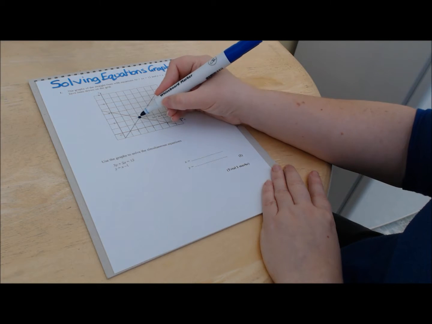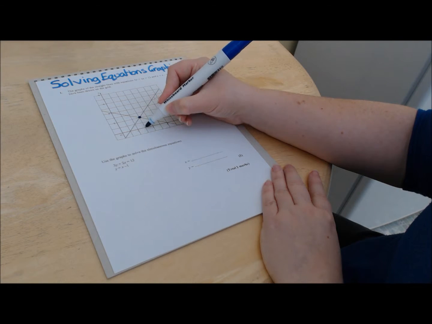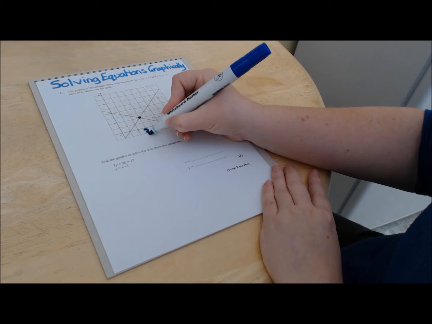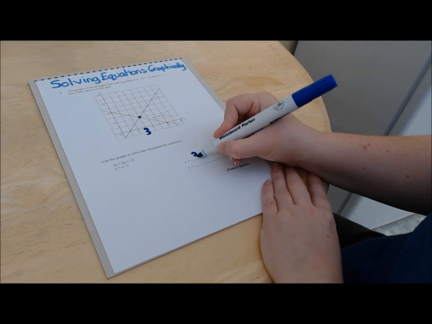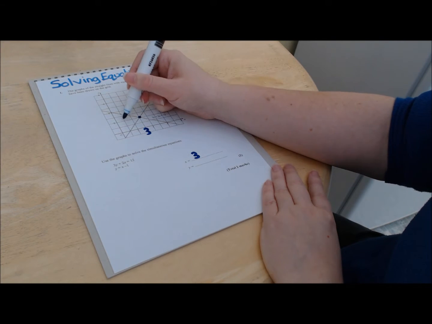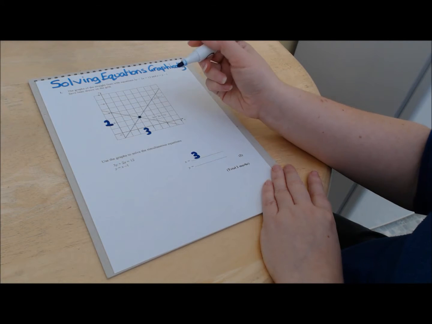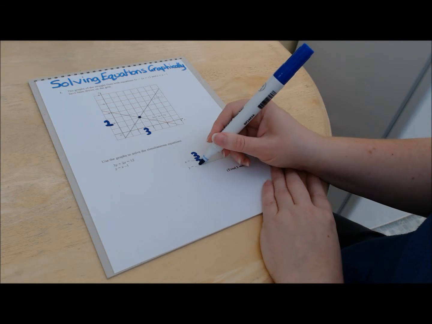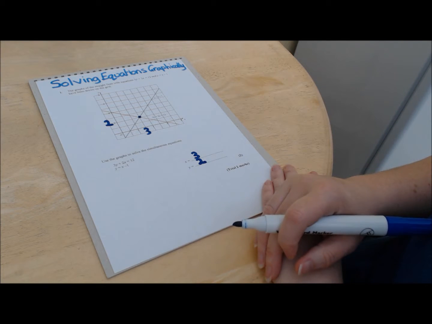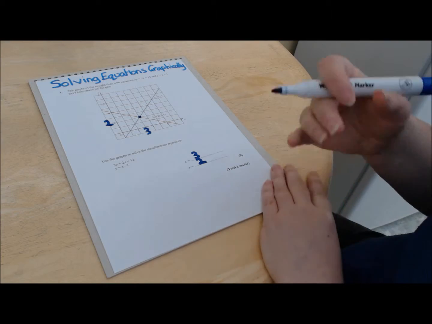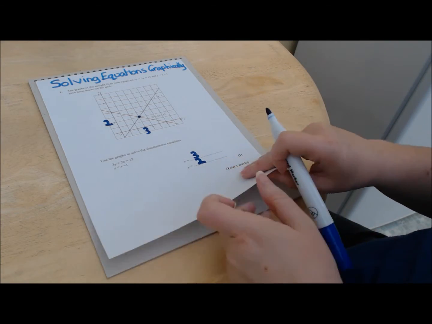So then we can go down from that spot to find out what the x value is, and that's a 3 in this case. And we can go across in this direction to find out what the y value is of that point, which is a 2 in this case. So that is the basic concept of solving equations graphically: where do the lines meet. I'm going to do a slightly different version just so you can see it happens not just with straight lines.